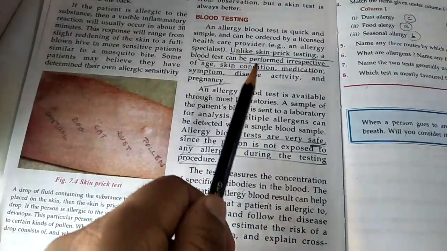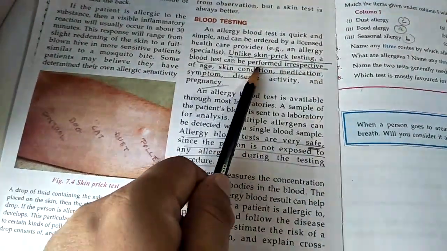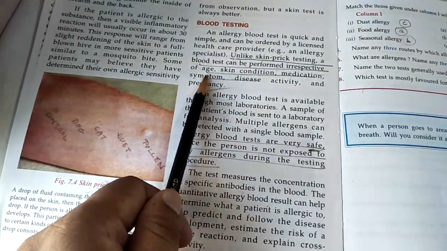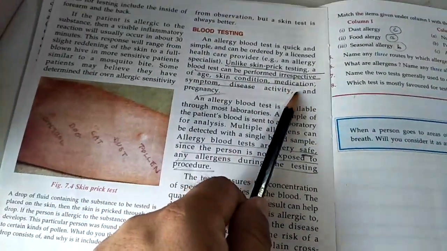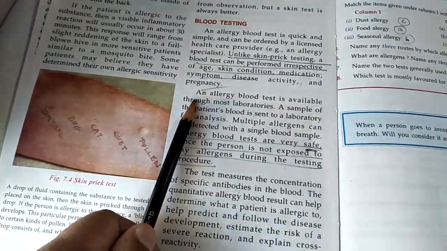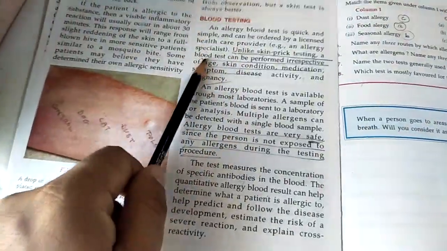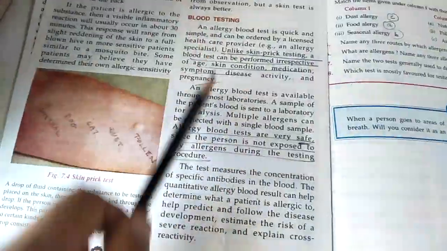And one more thing, unlike the skin prick testing, a blood test can be performed irrespective of the age of the person, the skin condition, any medical symptoms that the person has, whether the person is pregnant or any other diseases are there. So blood test is much more preferred for these reasons.